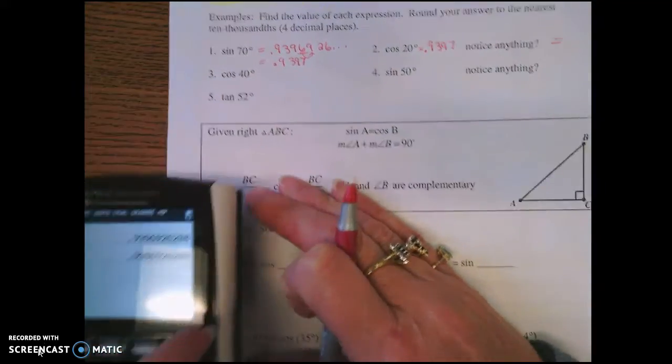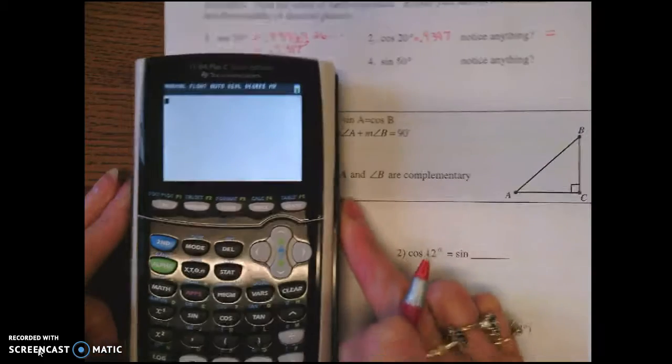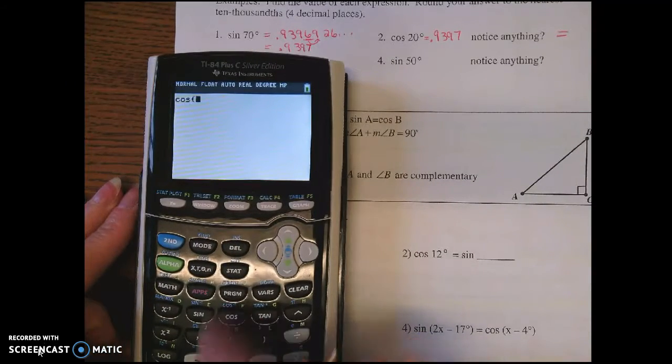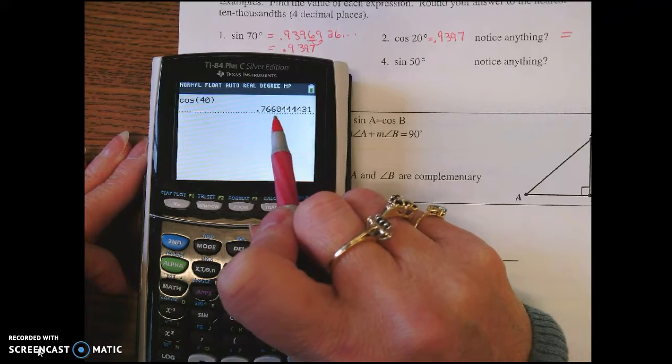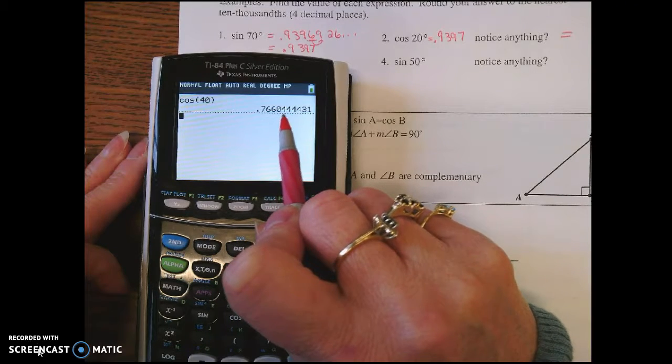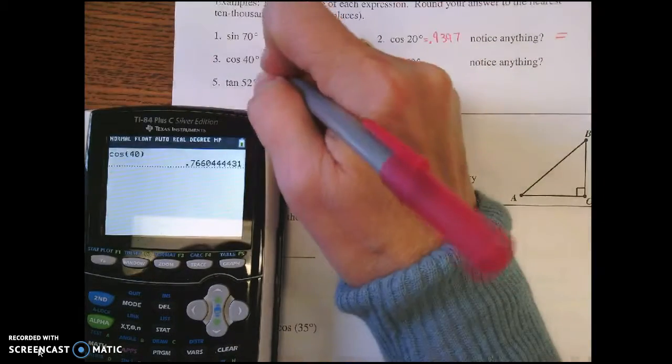All right, what about cosine of 40? Now I'm just going to press the cosine button, and I'm going to type in 40. And I'm going to round this to 4 decimal places, so I'm making a decision about the 0. The 4 tells me to leave it alone. So 0.7660.